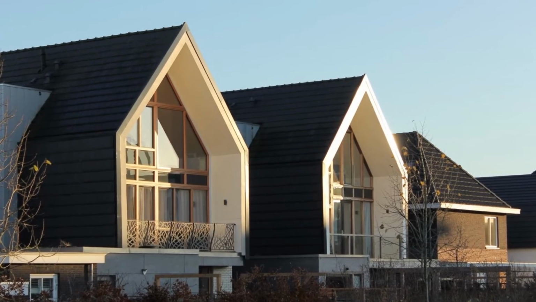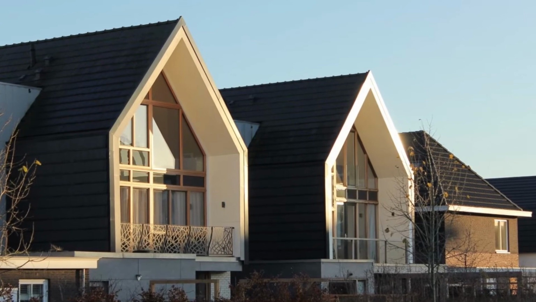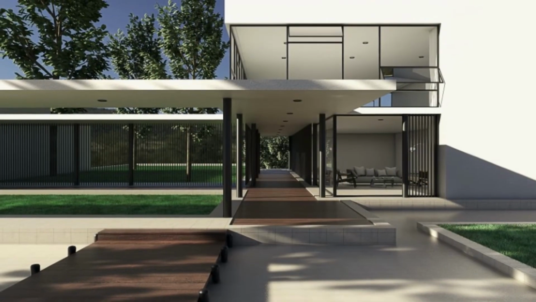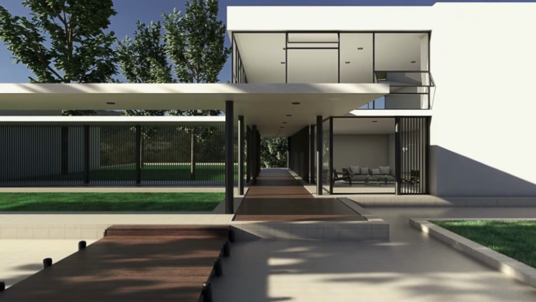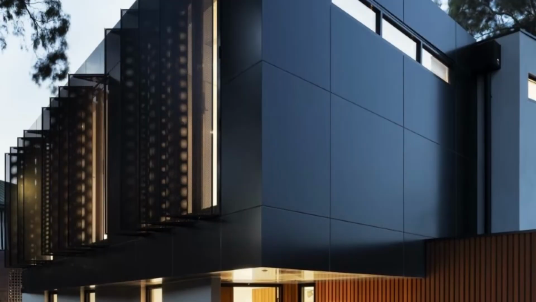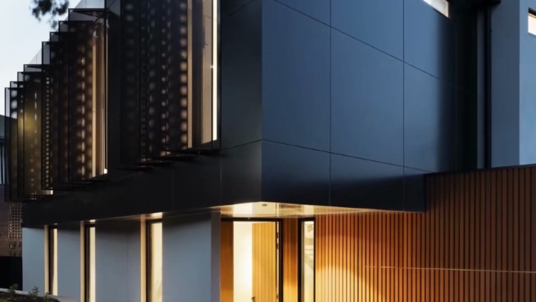You can have a really interesting looking building, but if the designer is thinking about how the building gets put together, that becomes much less expensive to build, since labor is one of the biggest components of a house's construction cost.